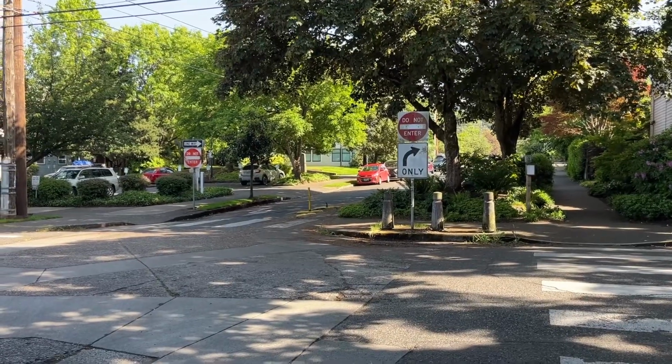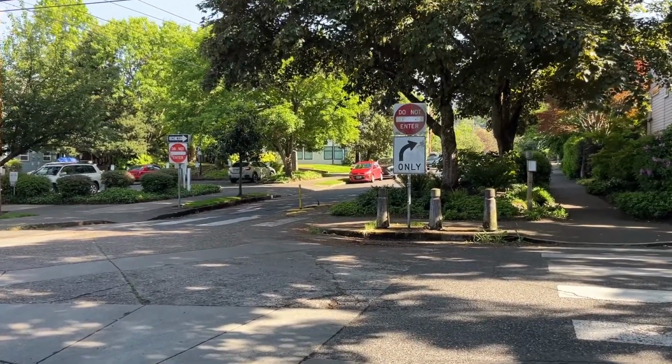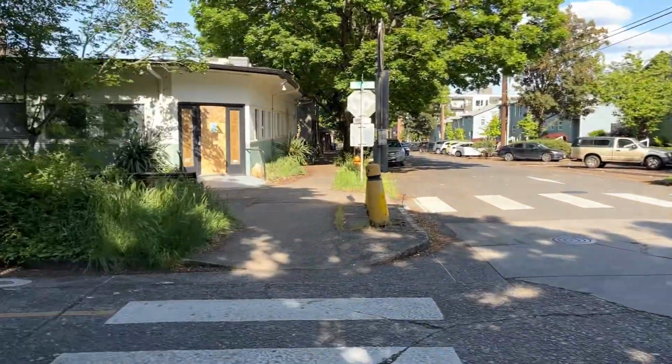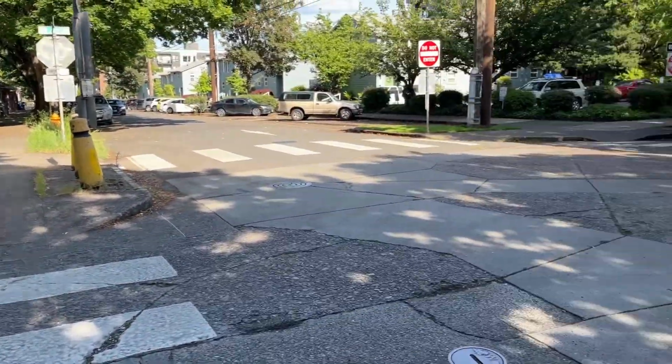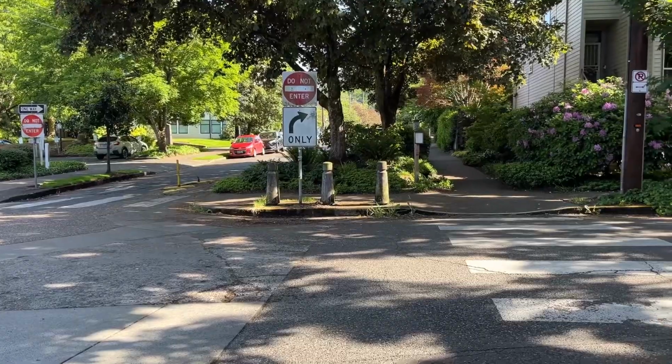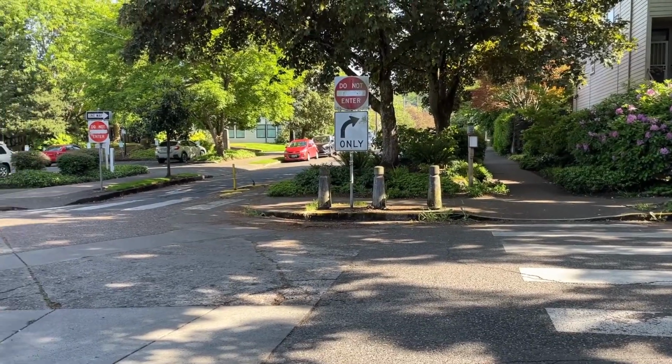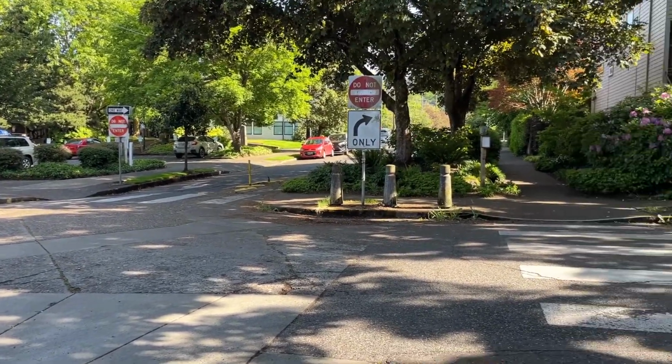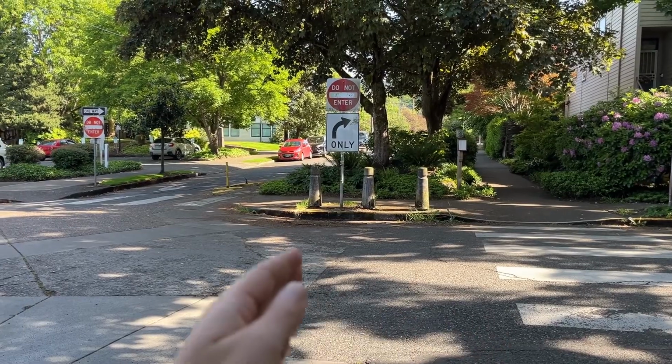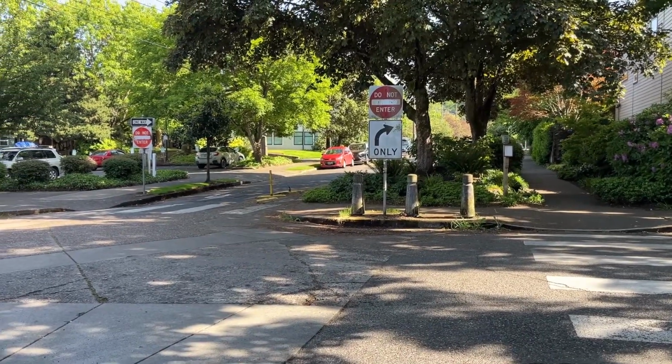Here at this intersection is a nice permanent installation of the one-way diverters in a pair configuration. So sometimes we have bump outs at crosswalks to help shorten the crossing distance and daylight the crosswalk. These are essentially just bump outs expanded all the way across to cover an entire lane of travel.